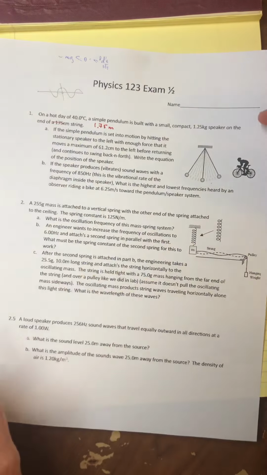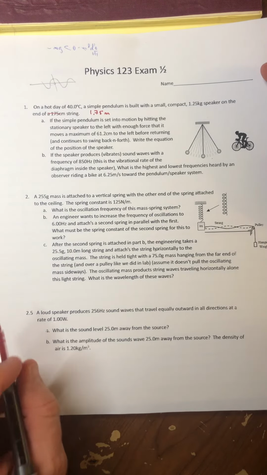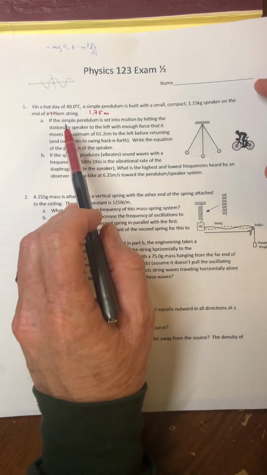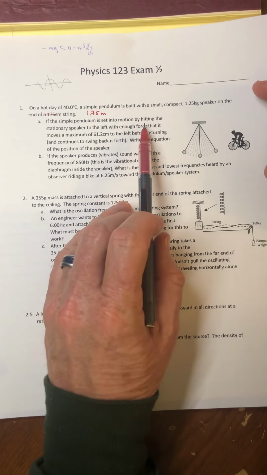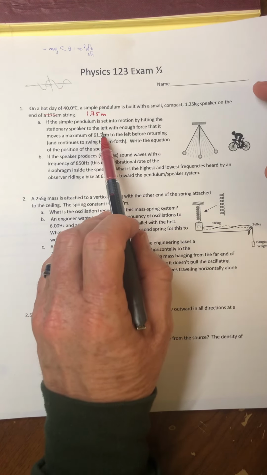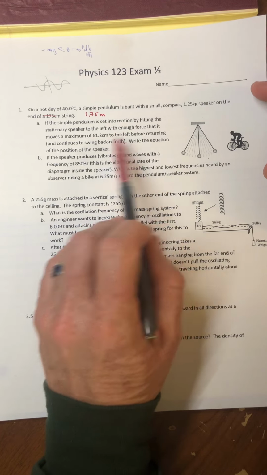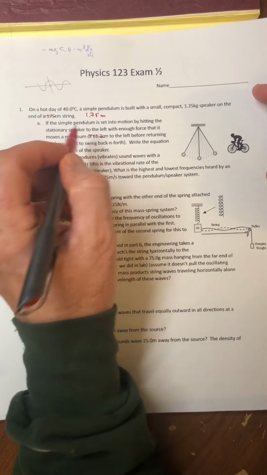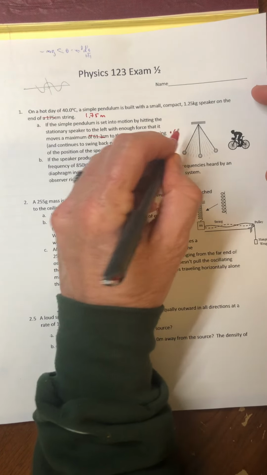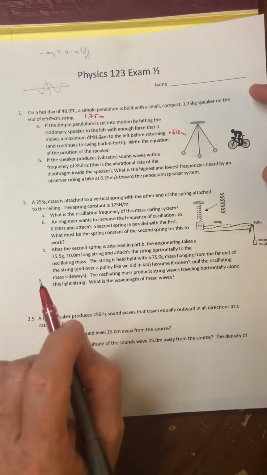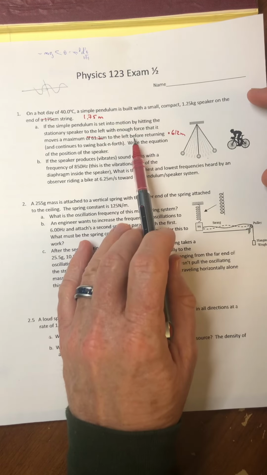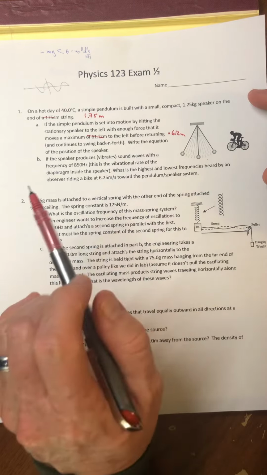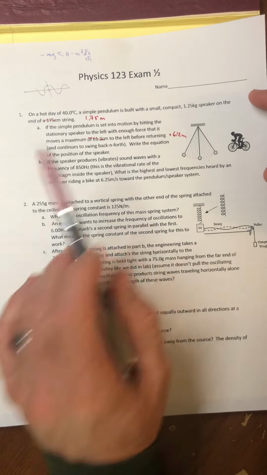1.75 meter string. So hopefully you converted your units here. And the first part just says, if this simple pendulum is set into motion by hitting the stationary speaker to the left with enough force that it moves to a maximum of 61.2 centimeters, and depending on how you want to do this, you may or may not convert to meters, but I will. To the left, okay, so the negative direction before returning, and continues to swing back and forth, write an equation of motion. So you can see this is right from chapter 15.